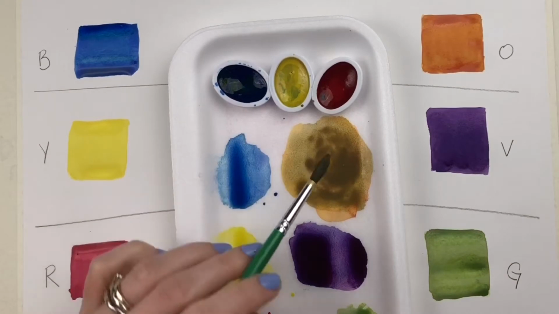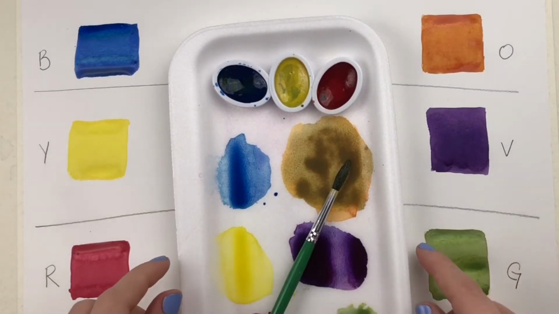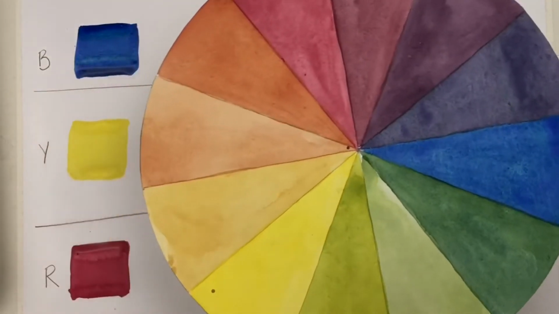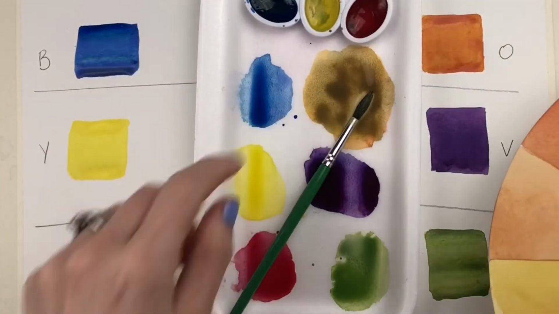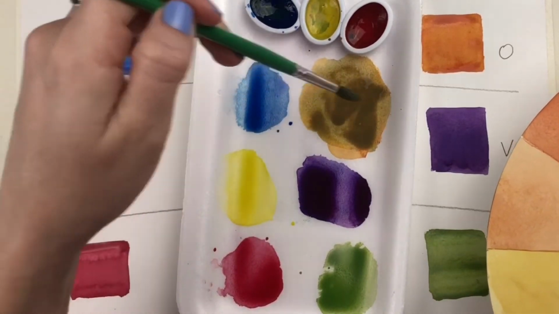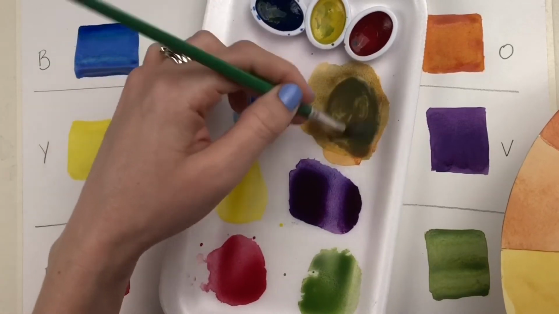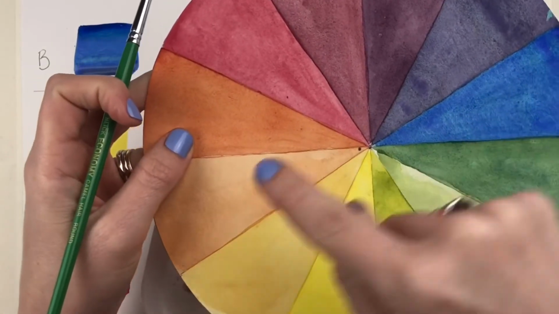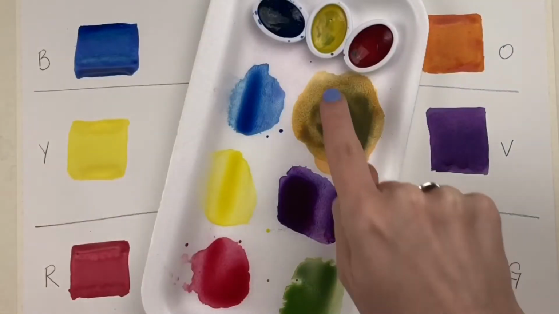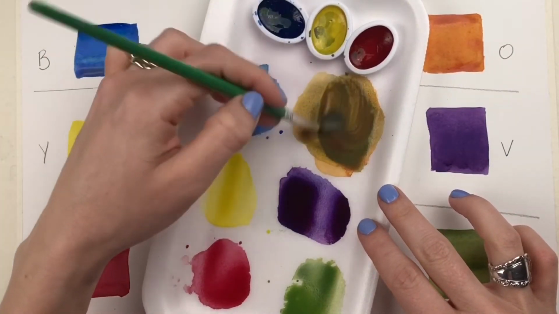Now there's a really great trick that I want to show you, for when you're mixing a color, to know what to add to get a neutral. So if you are looking at your color wheel, let's say that the color that you're mixing looks too far in one direction, so let's say I've added too much blue to it, add its complement and that's going to neutralize it. So the opposite of blue is orange, so that tells me I should add a little bit more yellow and a little bit more red.